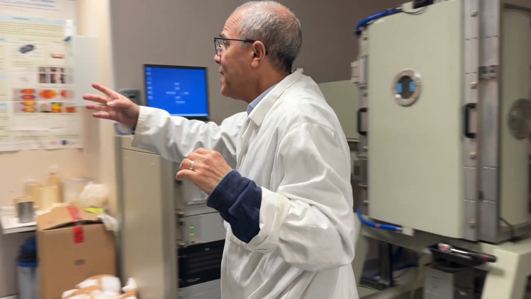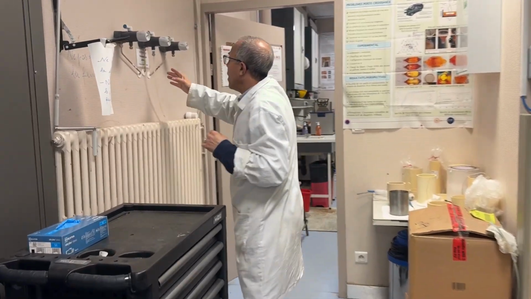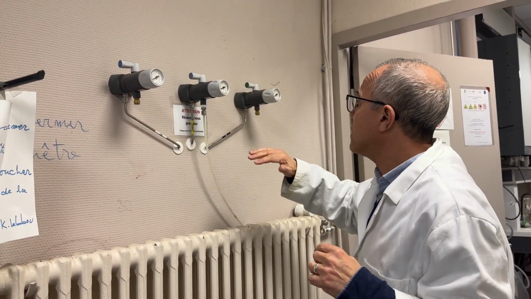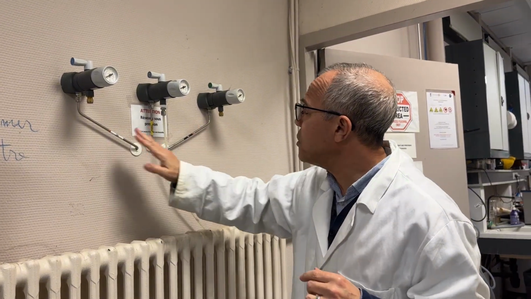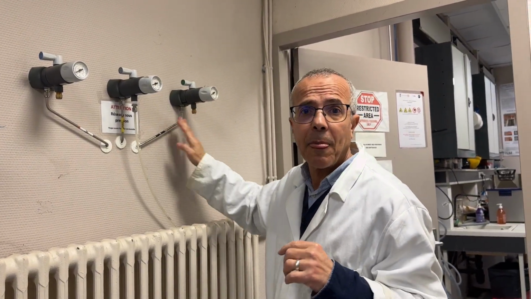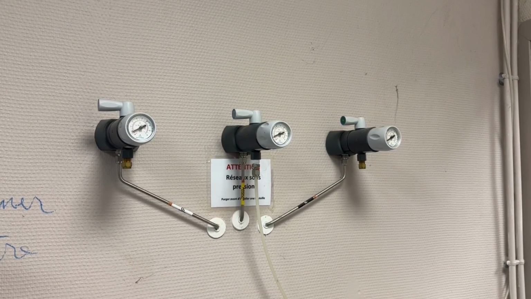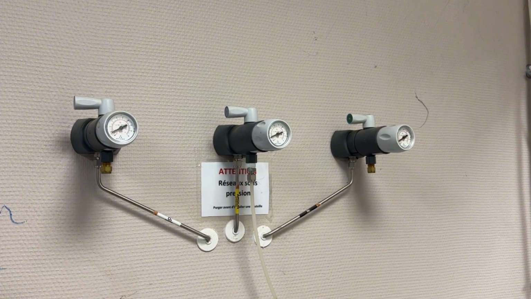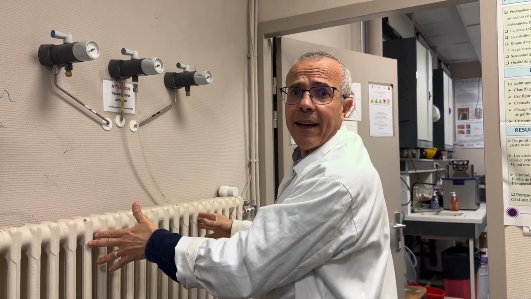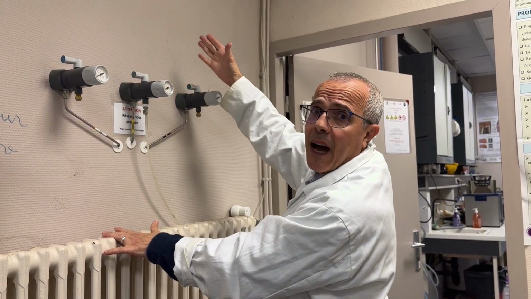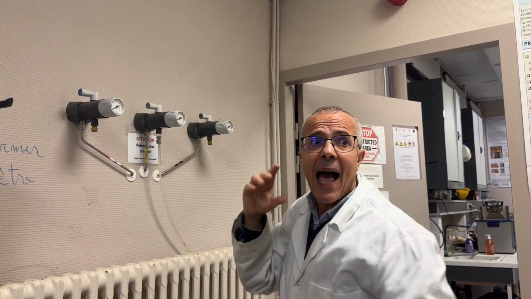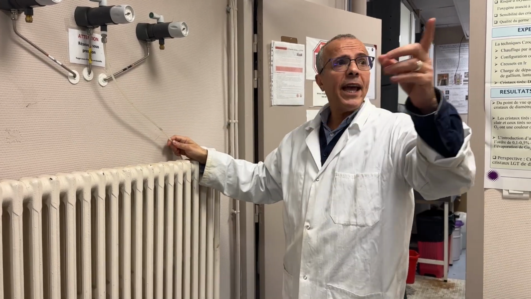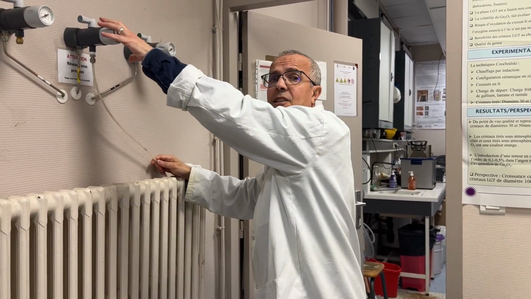Here you see the arrival of the gas. We have argon gas, oxygen gas, nitrogen gas, and the gas is very important. Because of security, we don't put the gas bottles here. The gas bottles are outside. And here you see the different tubes which connect the chamber to the gas arrival.